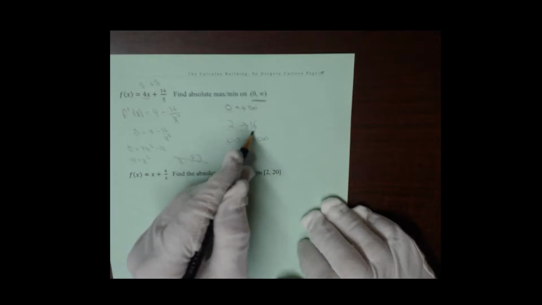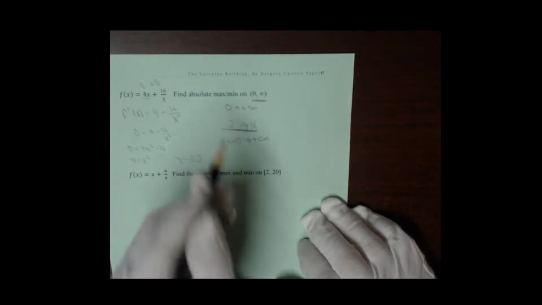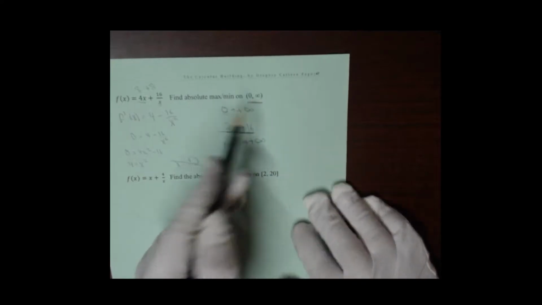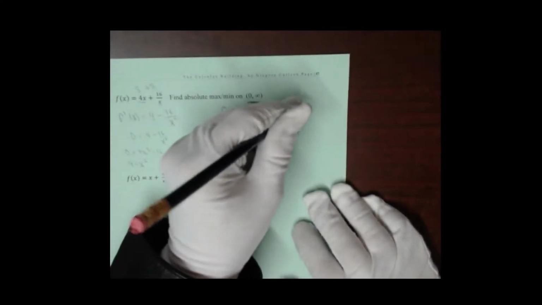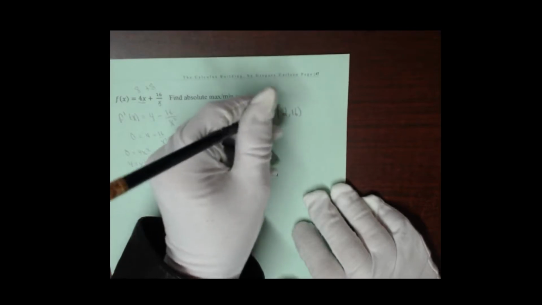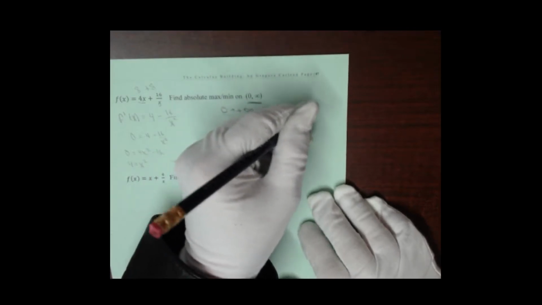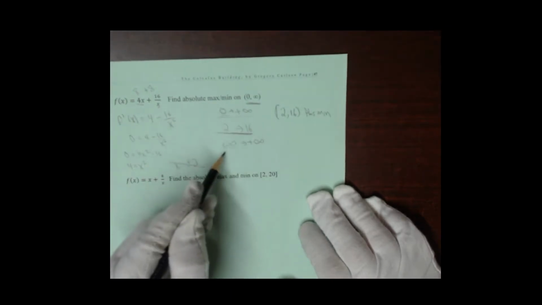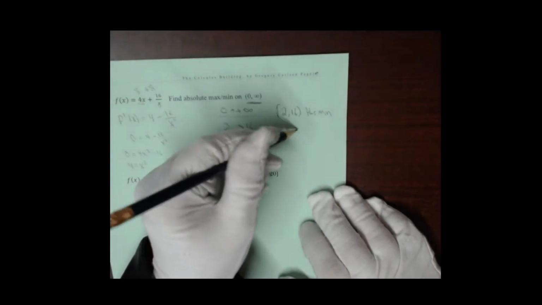So this 16 is actually going to be the minimum of our entire interval. So 2 comma 16 is actually our absolute minimum on the interval. And because both of these go off to infinity, then that means there is no absolute maximum.